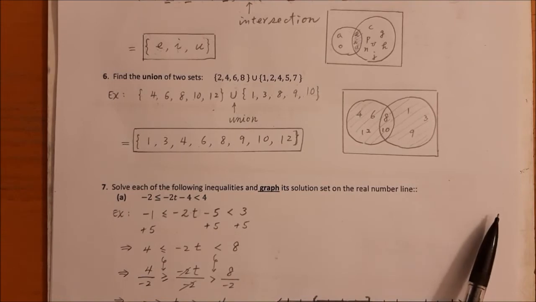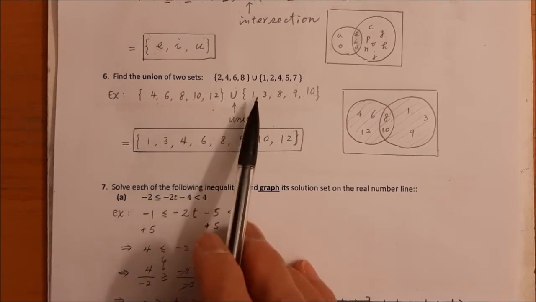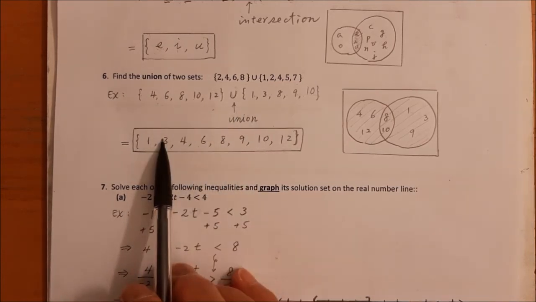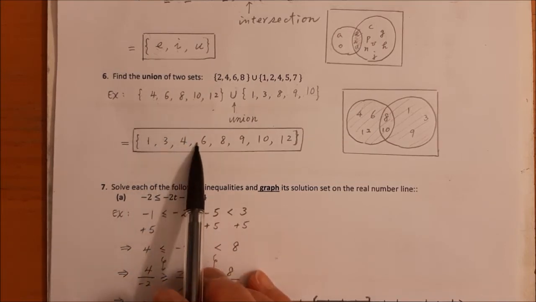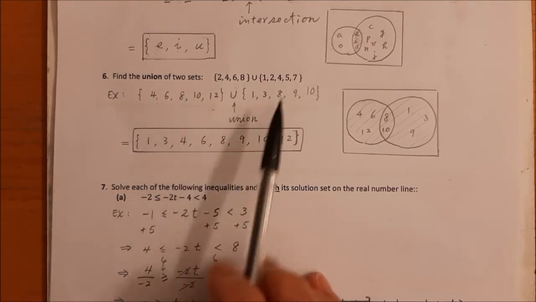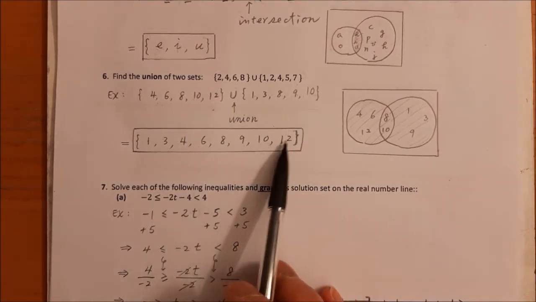So then you pick up every element in the sets. The first one has 1, pick up. Then 3, put it in ascending order. Then 4, then 6, then 8, then 9, then 10, then 12.